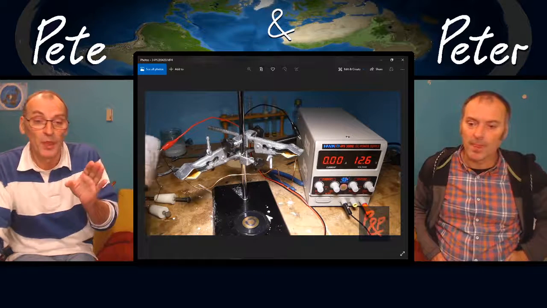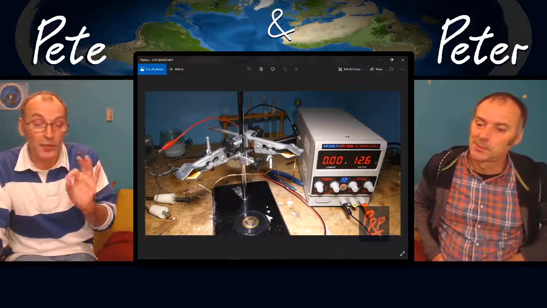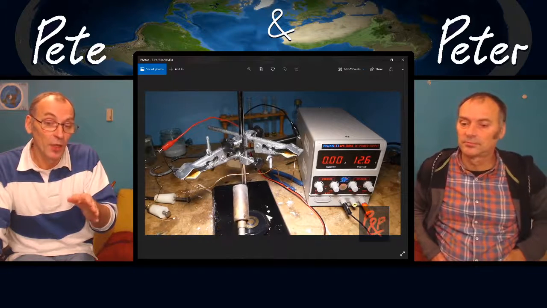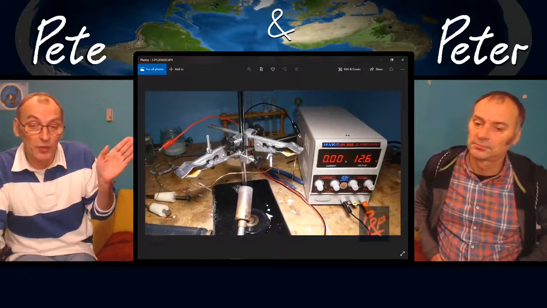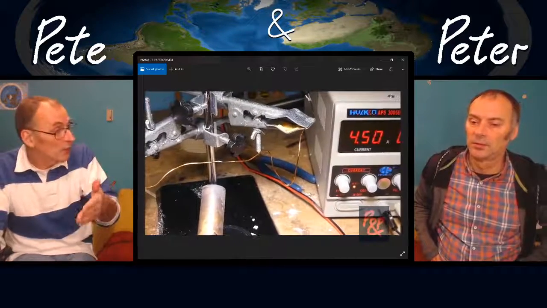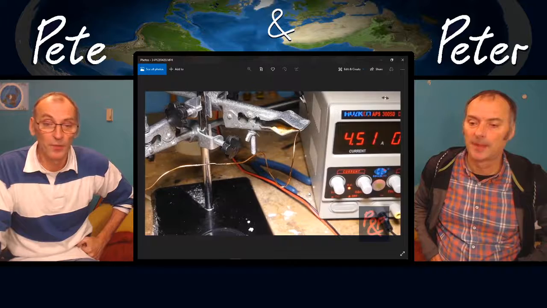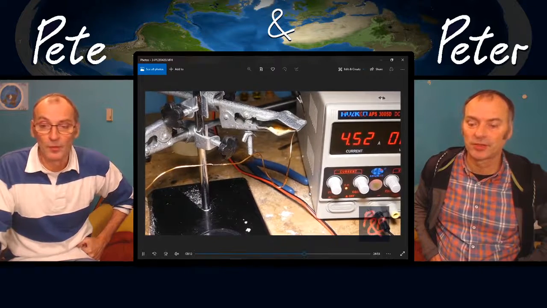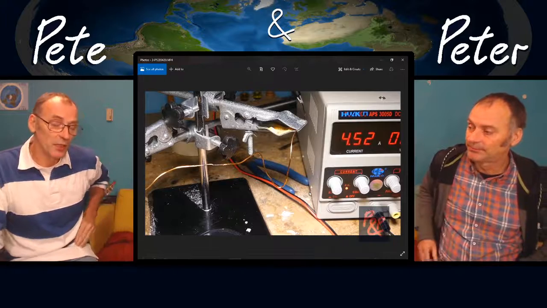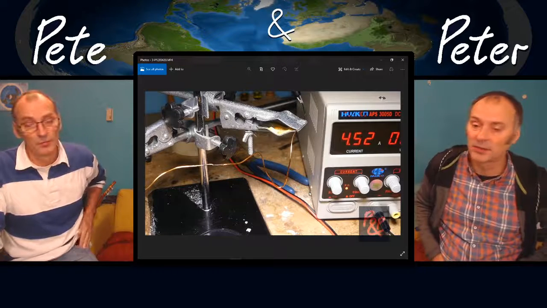So again, what we're expecting to see, if the flame conducts electricity, is that with the flame on, we should get electricity being conducted. Well, there we go. Look, straight away, as we can see, we got conduction. That's exactly the same as with the candle flame.